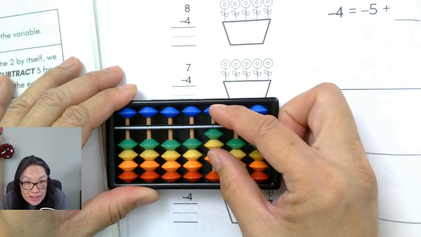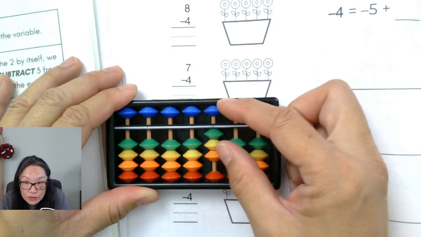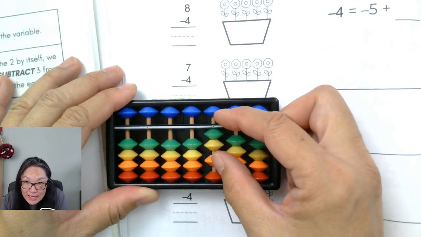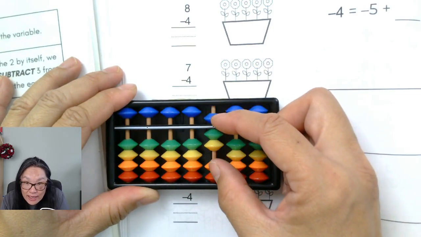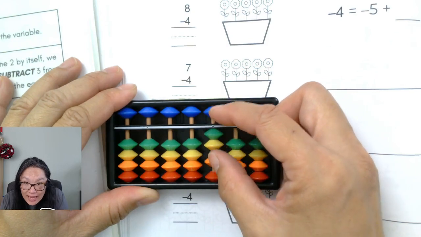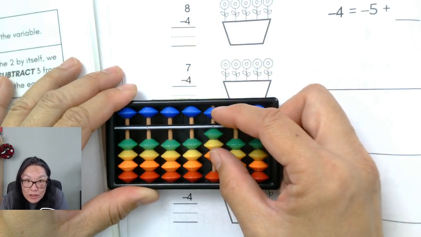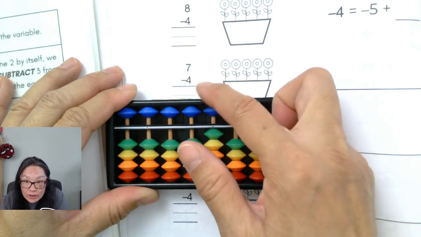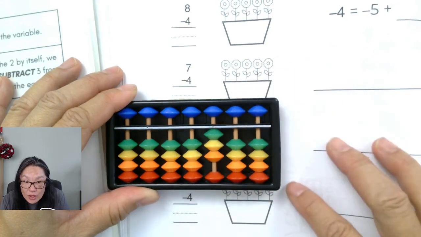Thank you so much for the hearts. If you notice, I'm taking away. When I add, it's the same number pattern. If I take away and I add, it's the same number pattern. Make sense? So we add or we take away. We add, we take away. We're going to take away. So my final answer is 3.